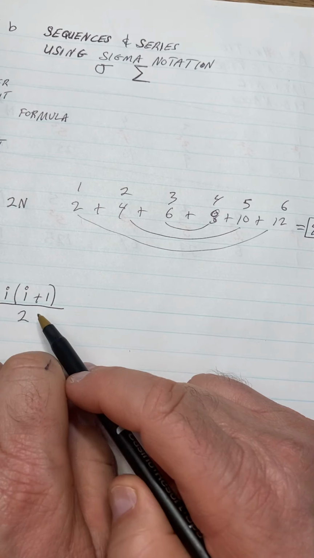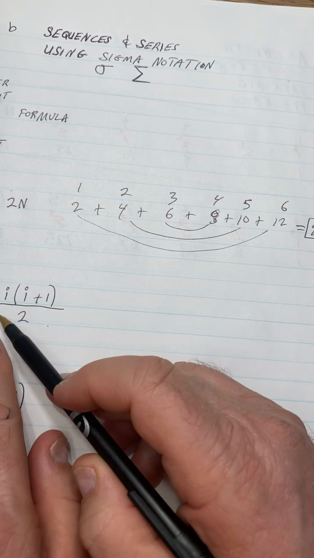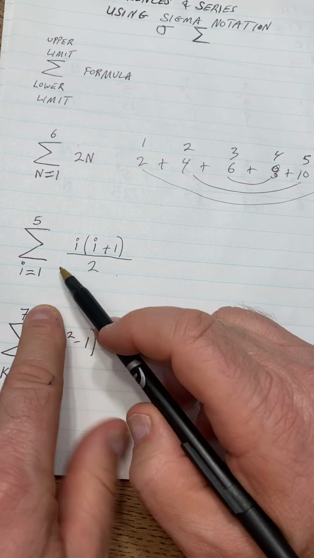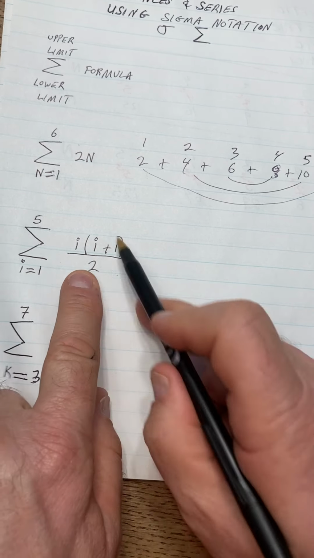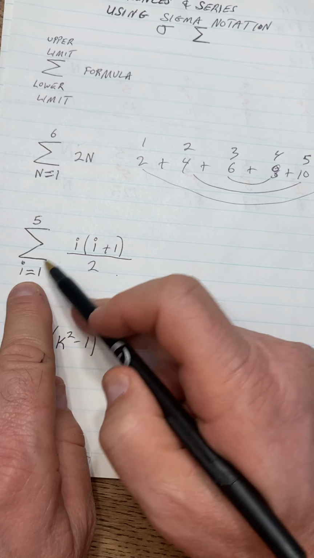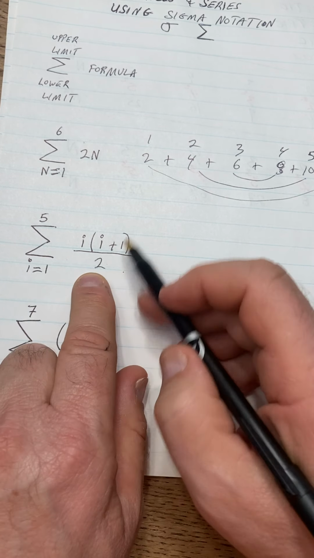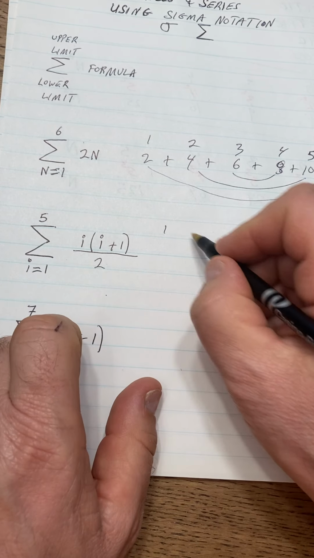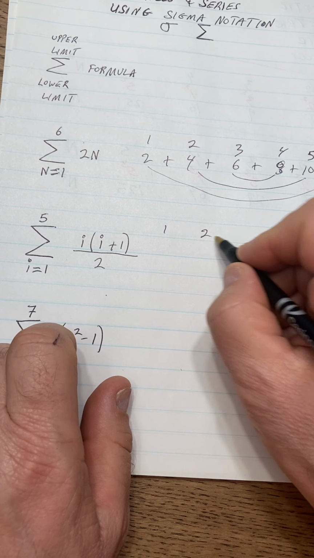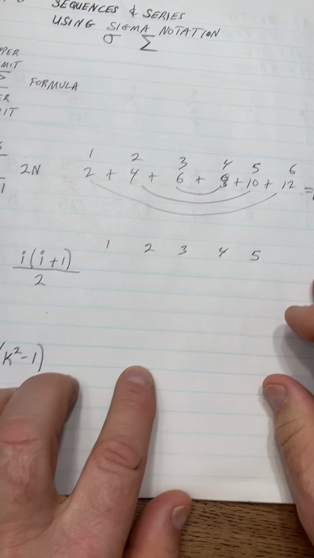There's 6 terms in the sequence. That's your formula. The lower limit's 1, upper limit's 6. In this case, here's the formula. I is from 1 to 5. There's 5 terms in the sequence. It's so much easier when you start with 1. Okay, 5 terms. From 1 to 5: 1, 2, 3, 4, 5, and then we have to add them up.